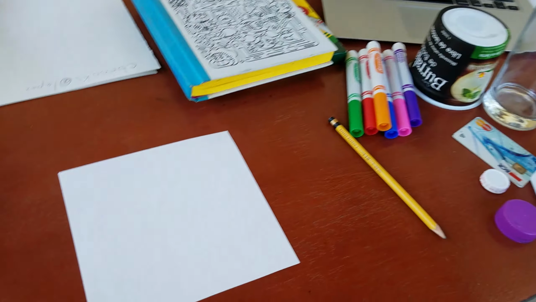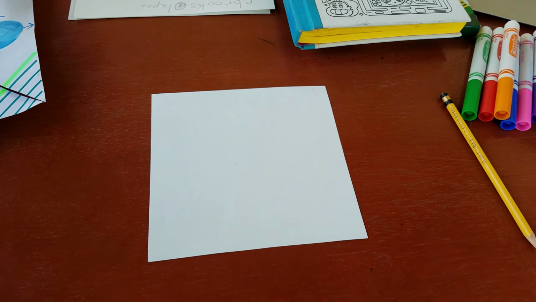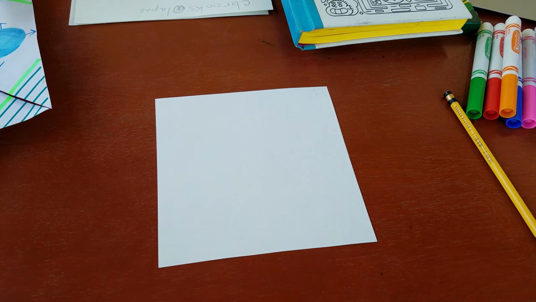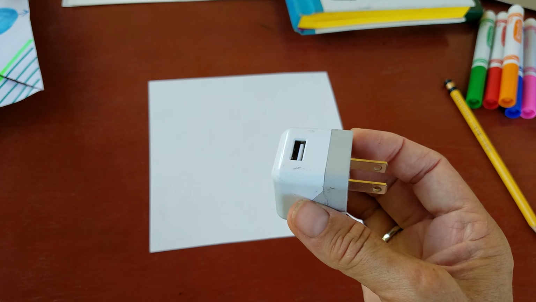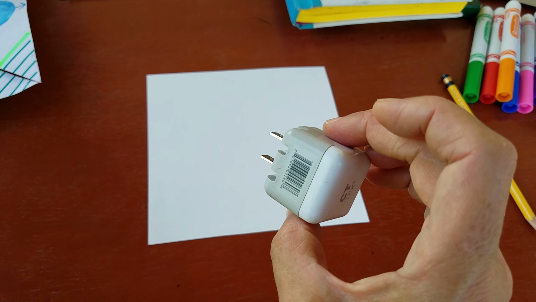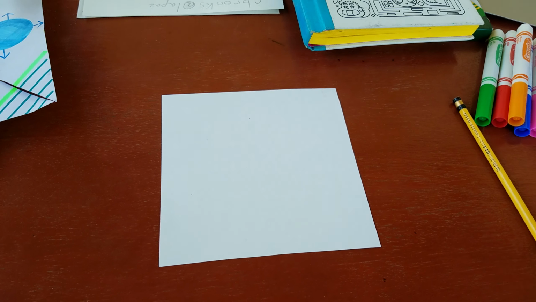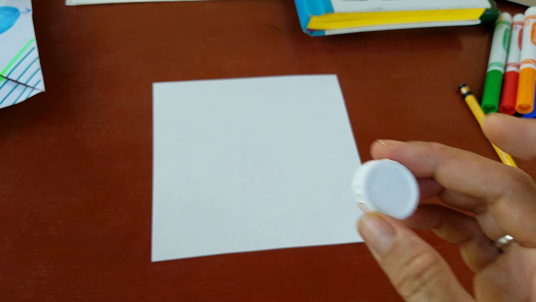Okay, so I found a lid to some makeup. I found this lovely plug for plugging in my phone. I found some old lids to plastic bottles.